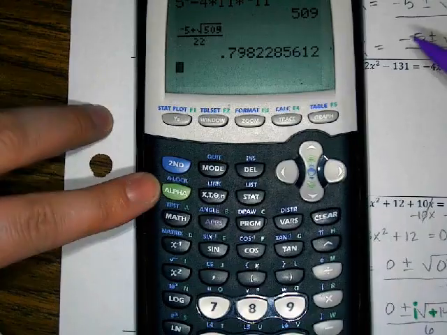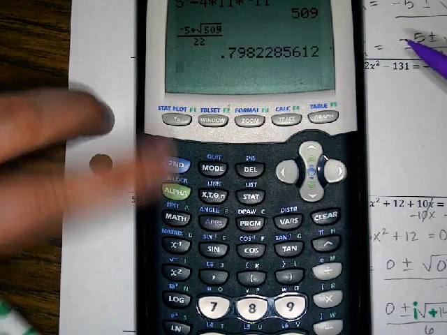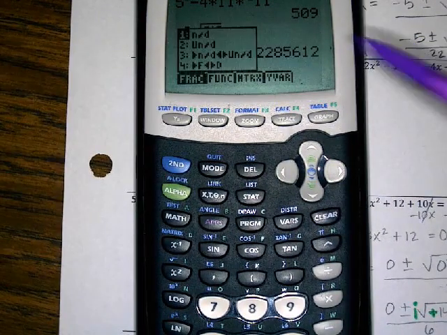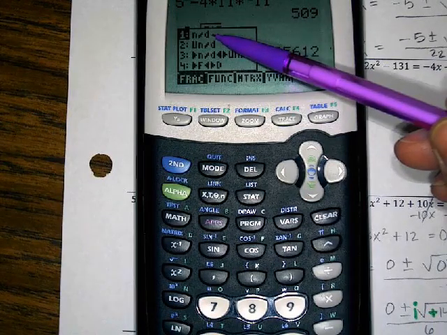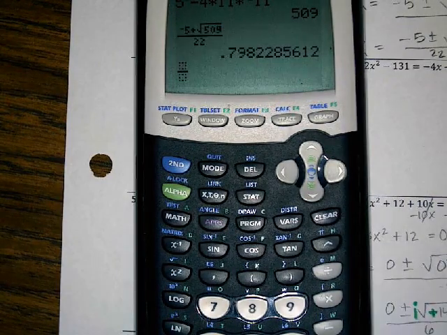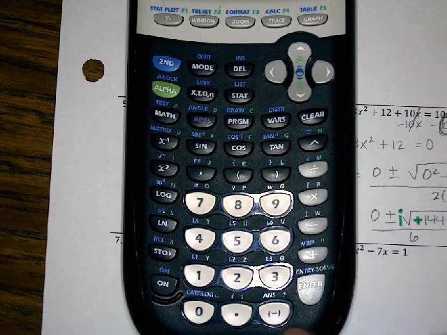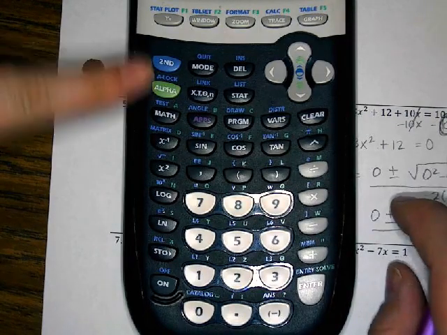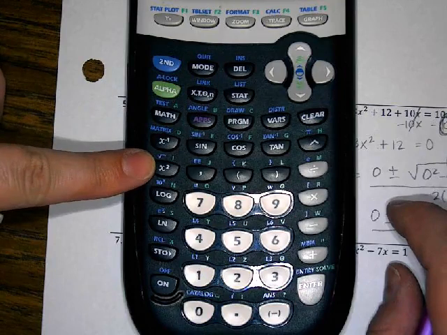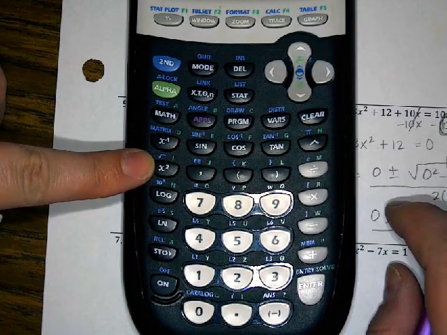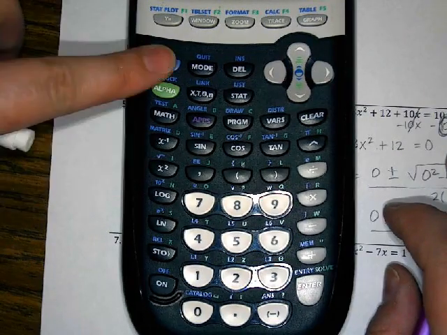And then I'm typing negative 5, and make sure you're using the negative button, not the subtract button. So negative 5 plus, and to get our square root, we're doing second x squared. Were you able to type it? Yeah? Okay. 509 and then over 22. And I'm going to go back and put mine in as a minus.